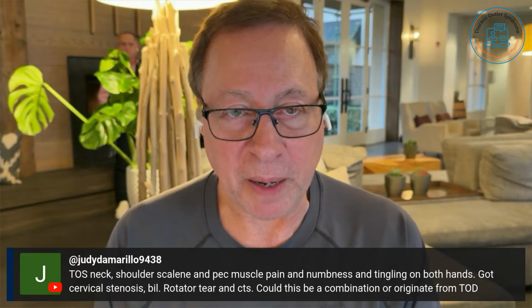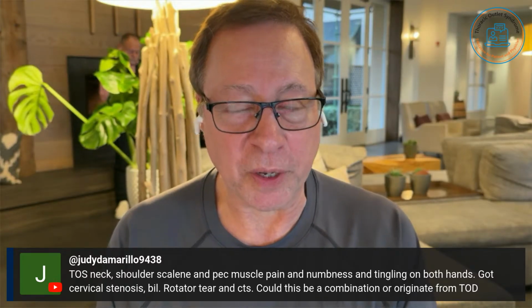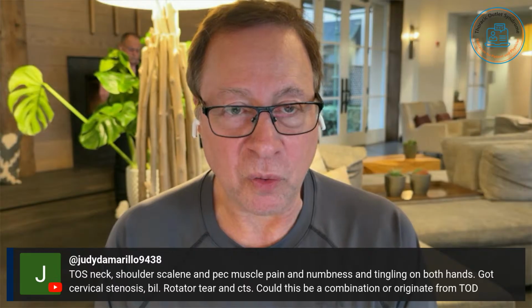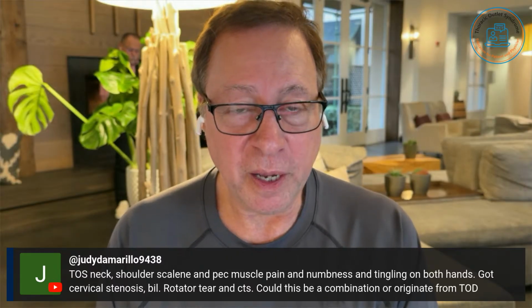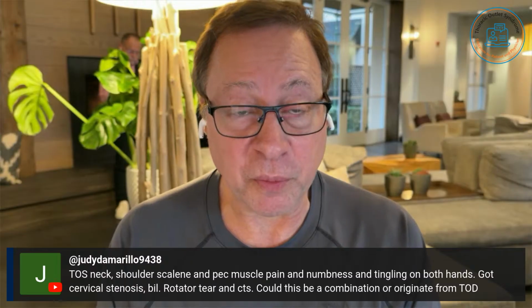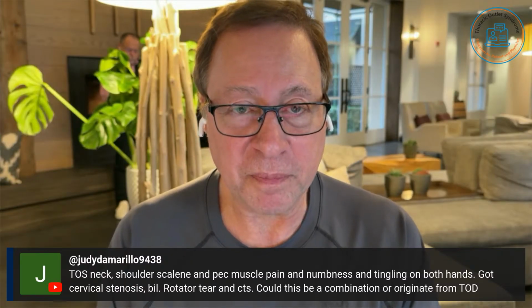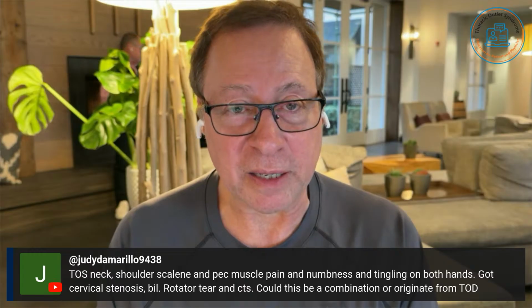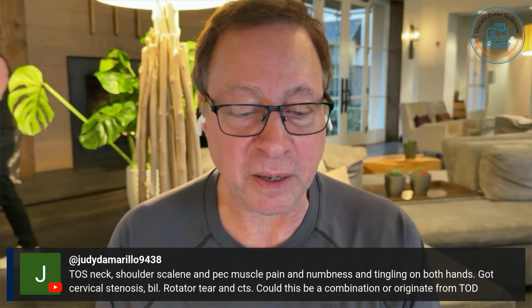It sounds like you may still need some separation, because you mentioned scaling pain and pec muscle pains. I don't know if you mean pec minor or pec major, but those are unlikely to occur with simple carpal tunnel syndrome. So at least get a second opinion before carpal tunnel surgery, and feel free to bring up that it might be TOS and ask what they think about that. And contact us, where we can help you with more specific, personalized medical questions. Thank you.